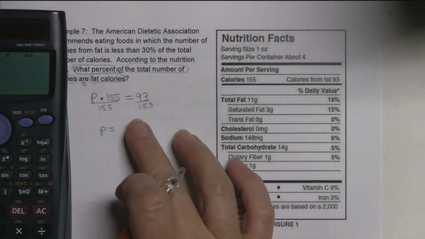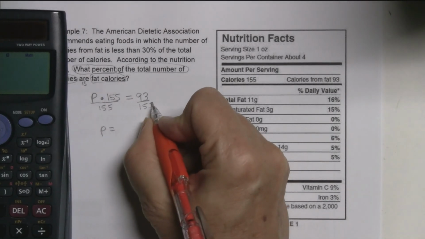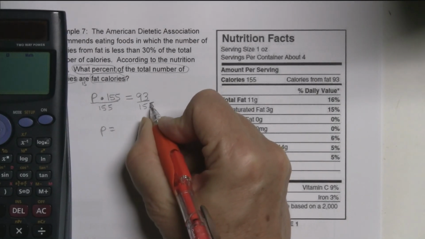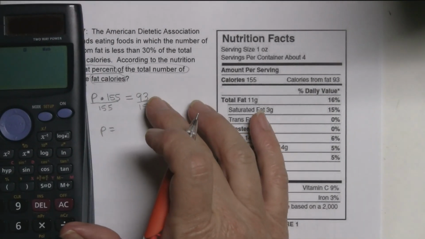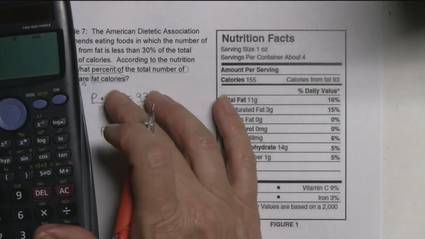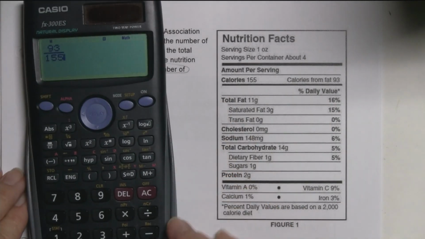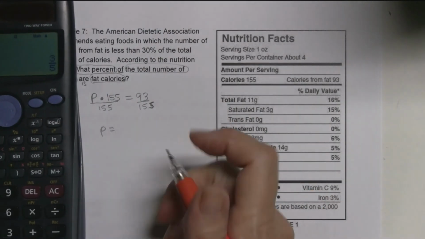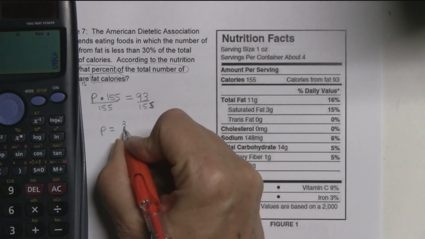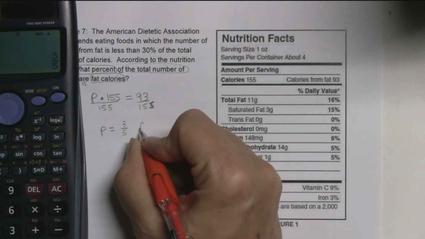Was it 150? How come I put 153 here? Do you guys know? And do I have 155 there? I do. So 93 divided by 155, right? 155 both sides. And so, oh, it does reduce. It reduces to 3/5. And so this is my percent written as a fraction.